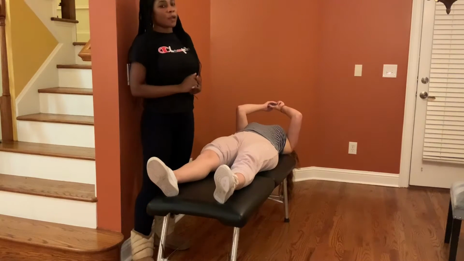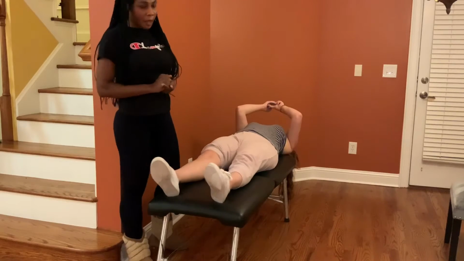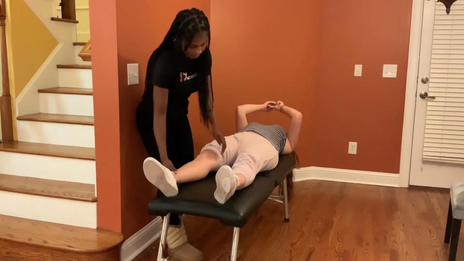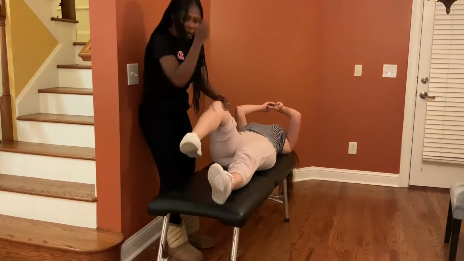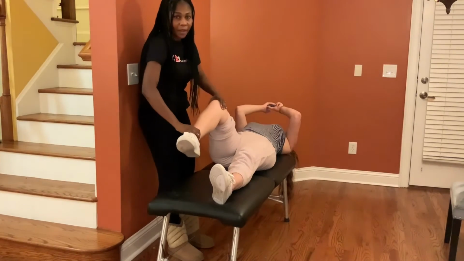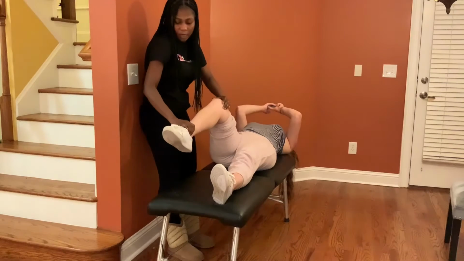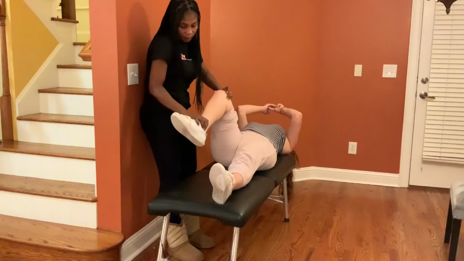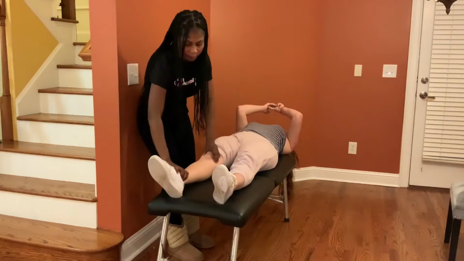First thing we're going to start is the McMurray test. For the McMurray test, I'm going to contact the patient's medial meniscus, and I'm going to contact the knee right here. I'm going to externally rotate the knee, and I'm going to bring it down.